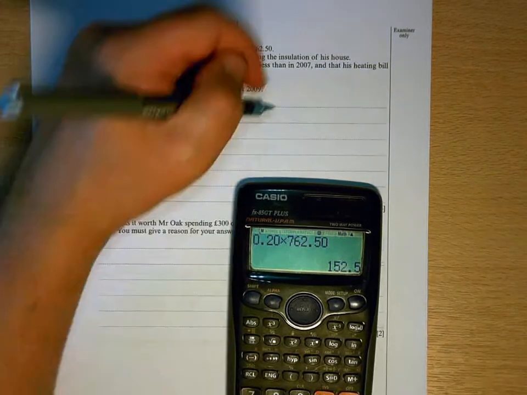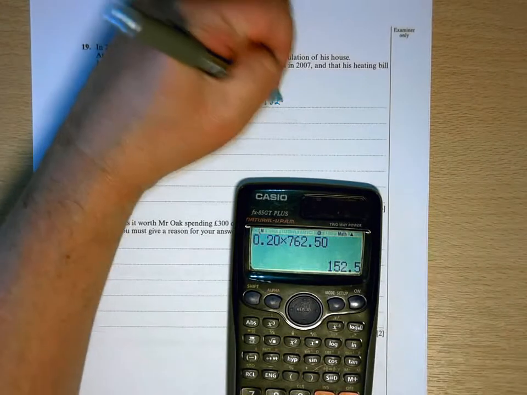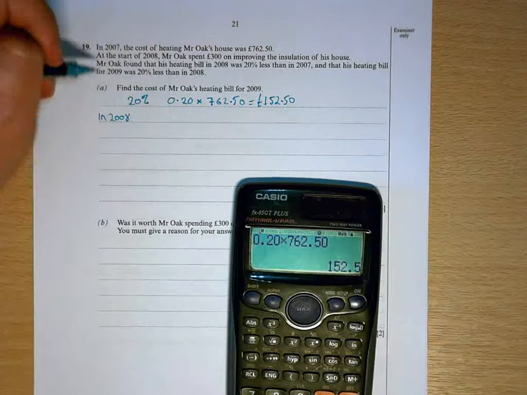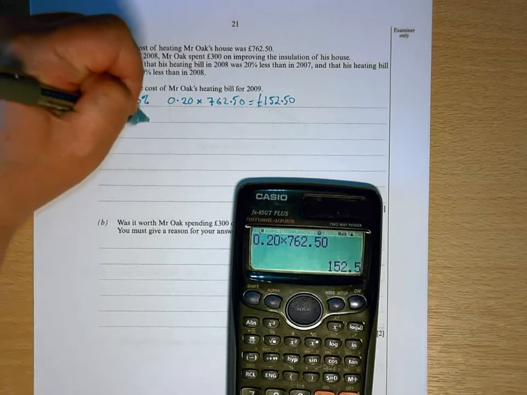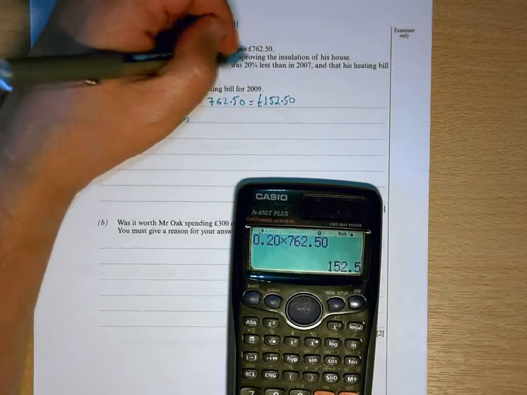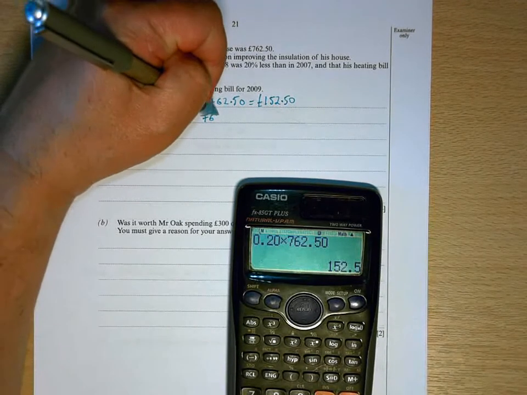So that's £152.50. So in 2008, his bill was, that's how much it was in 2007, and it was that much less.